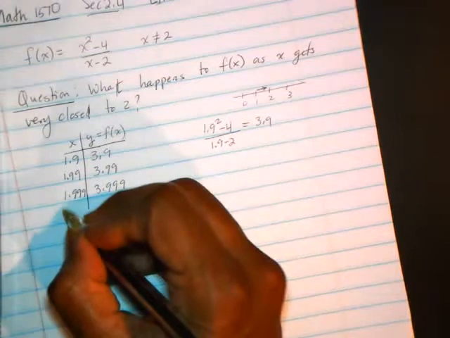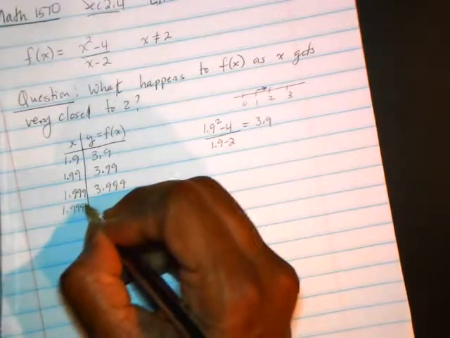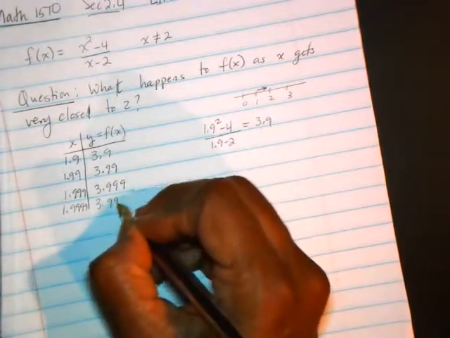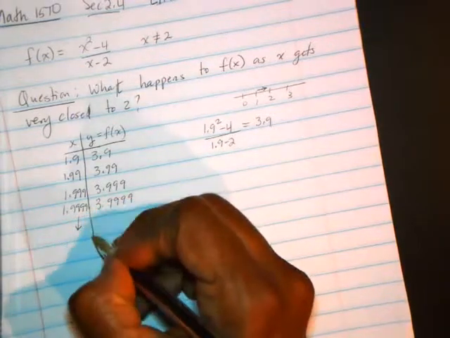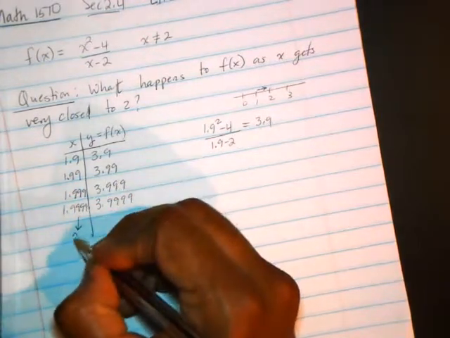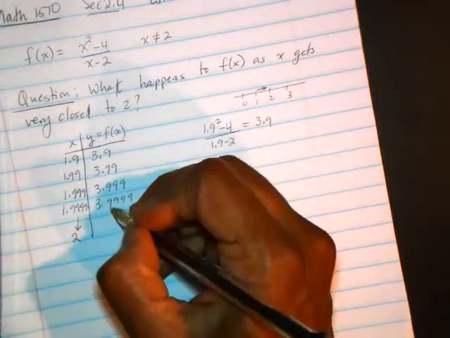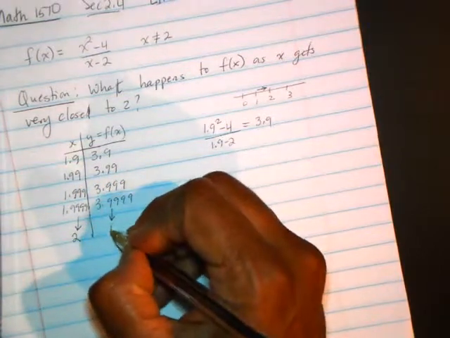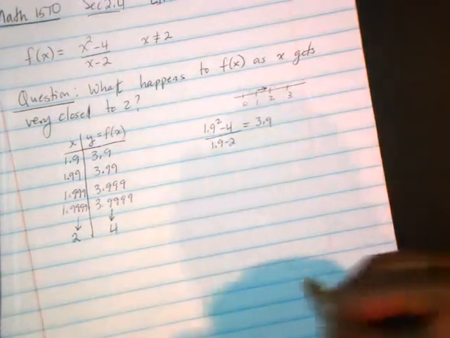Basically, we sense a pattern. If I have 1.9999, I have the y value to be this. So in conclusion, as you get closer and closer to 2, as x gets closer to 2, y gets closer to 4. 3.999 gets pretty close to 4.